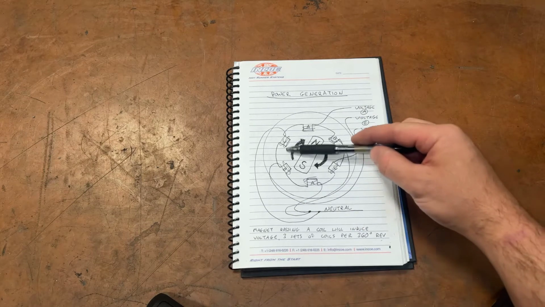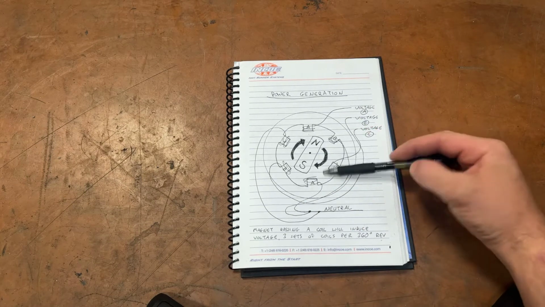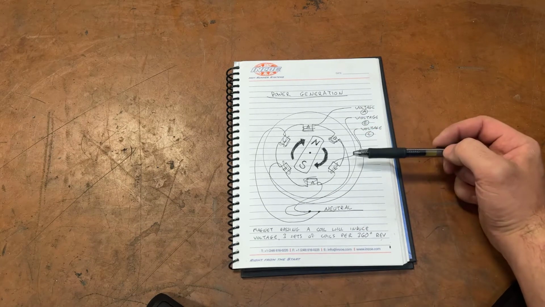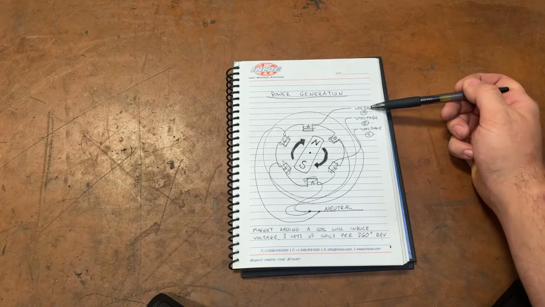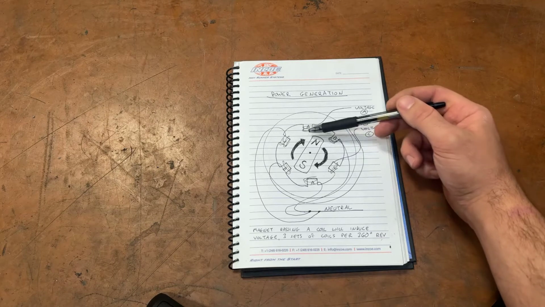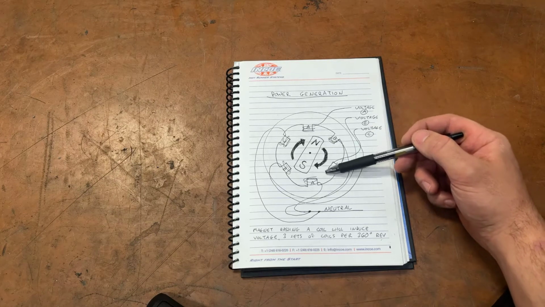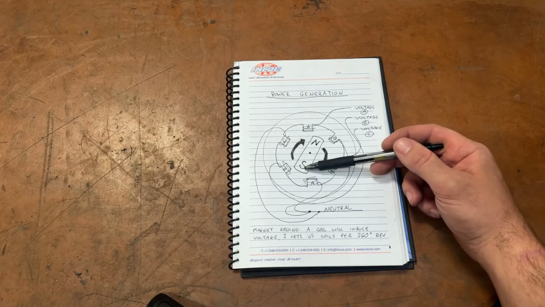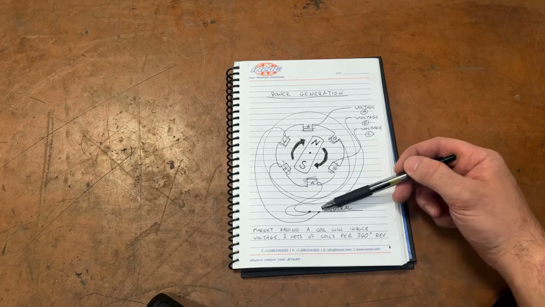I talked about this briefly when we were doing transformers. If you guys want to look back, by all means. So look over here. My voltage A, my voltage B, my voltage C. That comes from the positive swing of the magnet going past the coil. The opposite side of this magnet produces the neutral line.